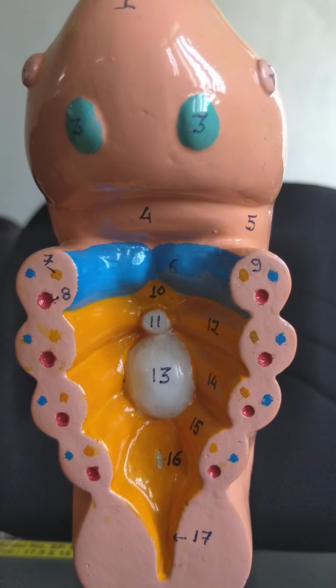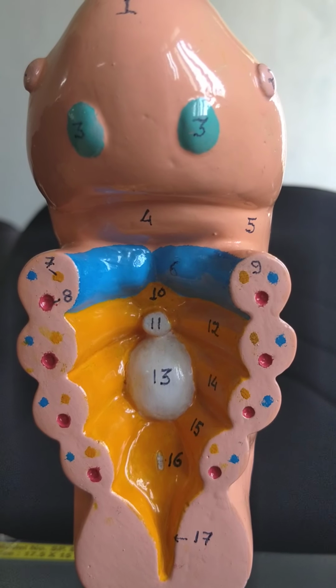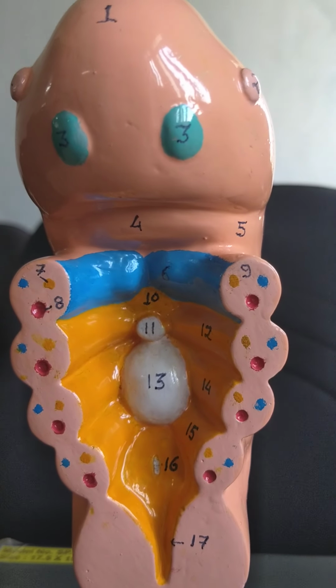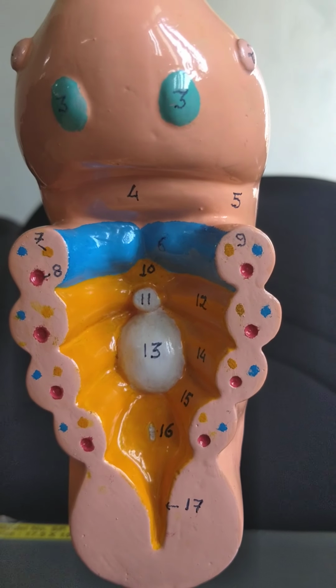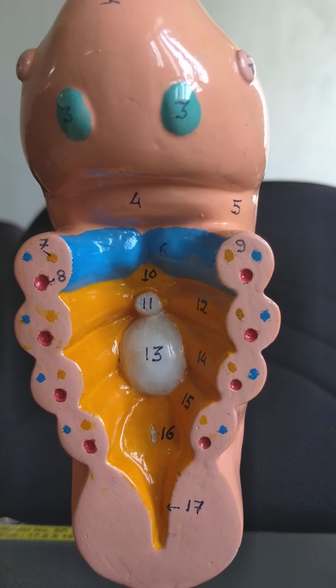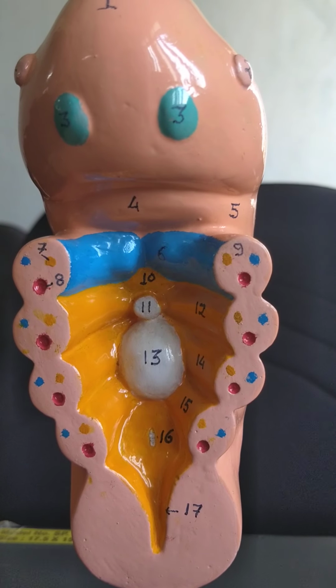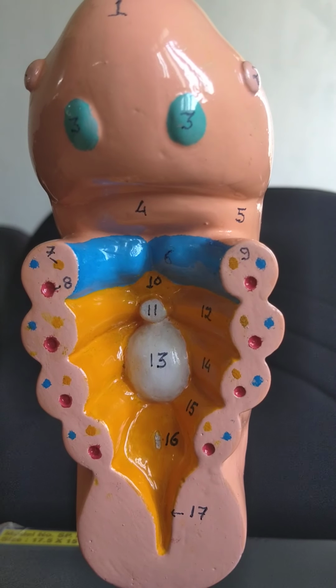Clear? And the skeletal components derived from the fourth and the sixth arch are the laryngeal cartilages, namely the thyroid, cricoid, arytenoid, corniculate and the cuneiform.